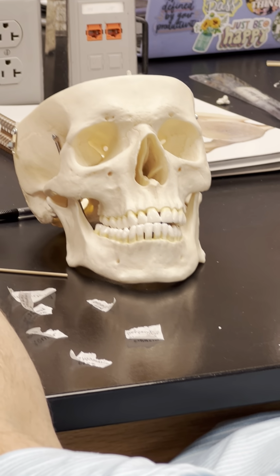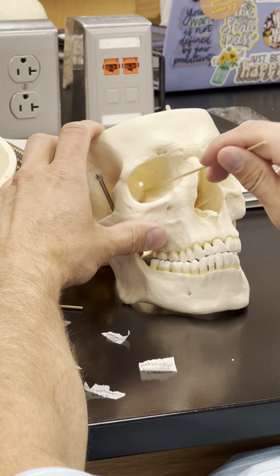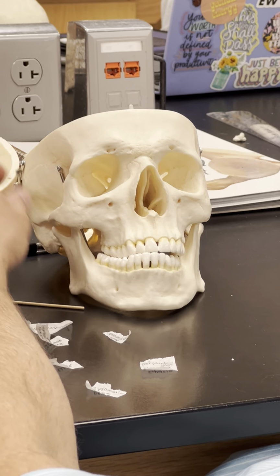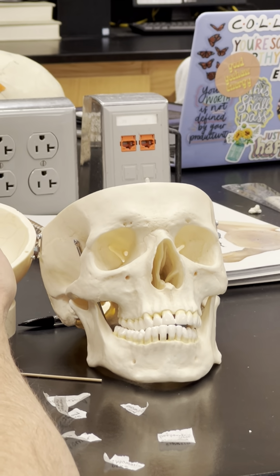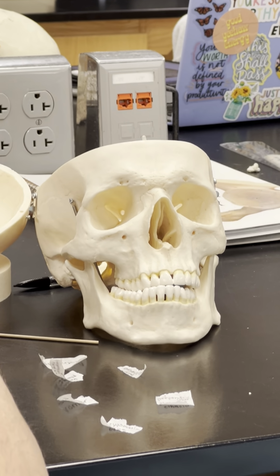All right, so I think we've got the supraorbital fissure, infraorbital fissure. Pretty much got the whole eye there.